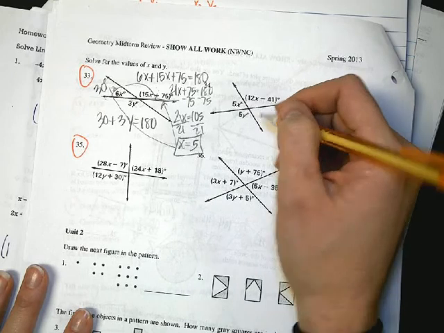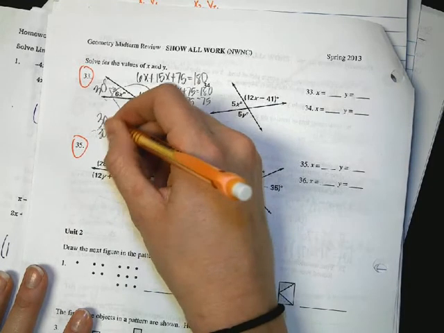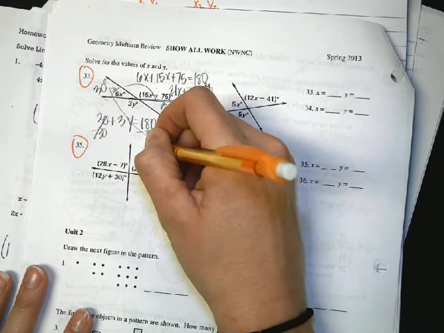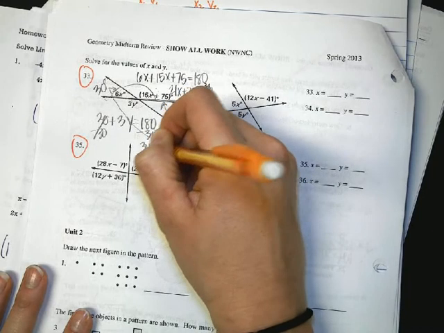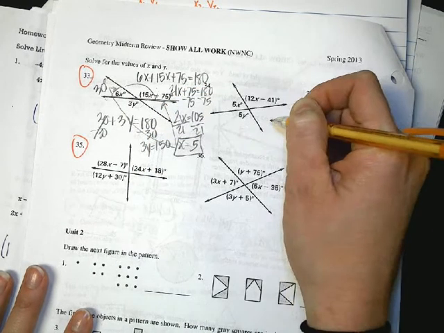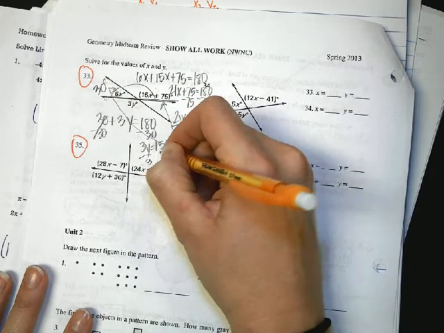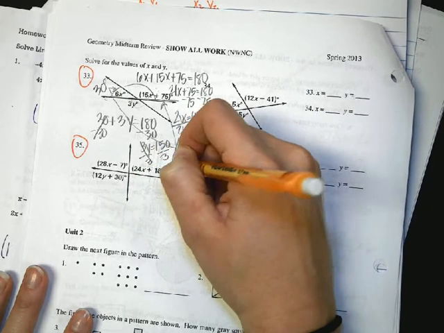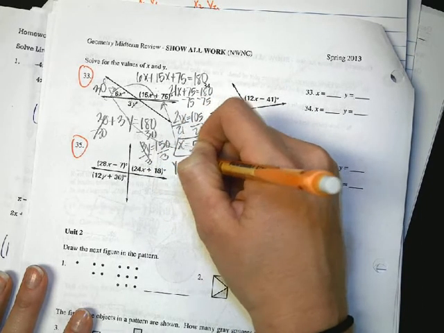Next I'm going to look at 35. I look at the letter that two angles have in common. Here it's the x again. And I think, what do those two angles have in common? What kind of formula am I going to use to solve for that letter?